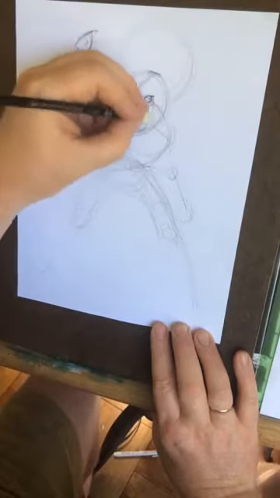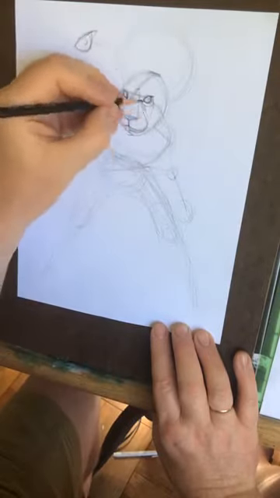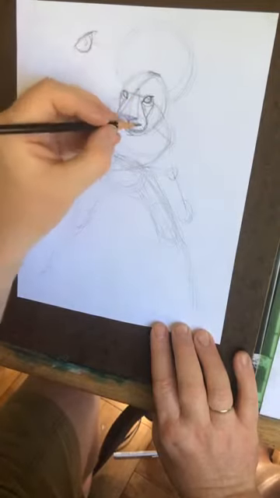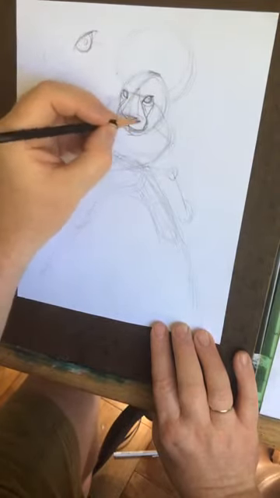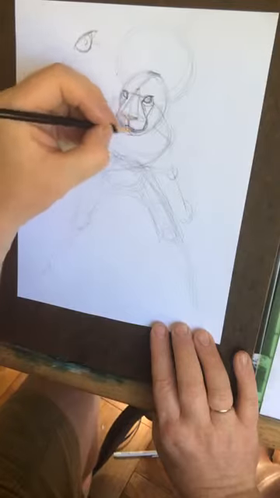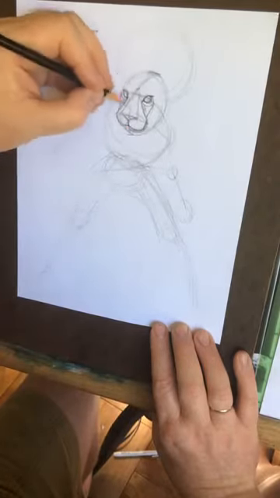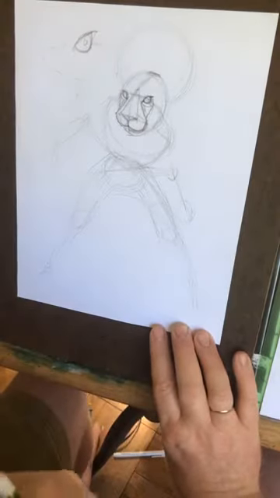Okay? You'll start to see the lion starting to show up in here, right? And you can give these shapes a little bit more of a boxiness. You can draw them as like a triangle and a sphere, if that helps you. Not a sphere, but a triangle and ellipse.